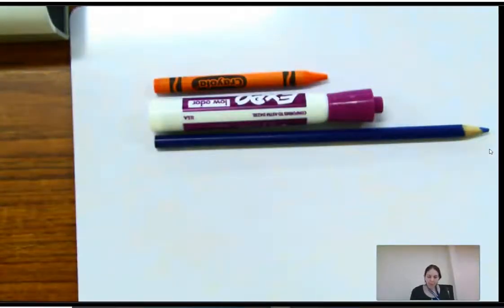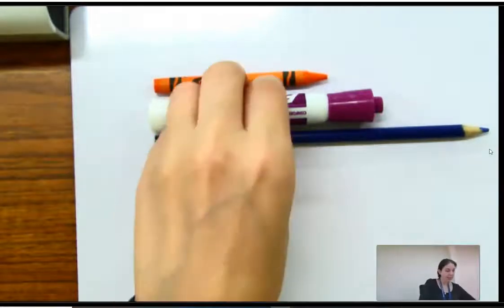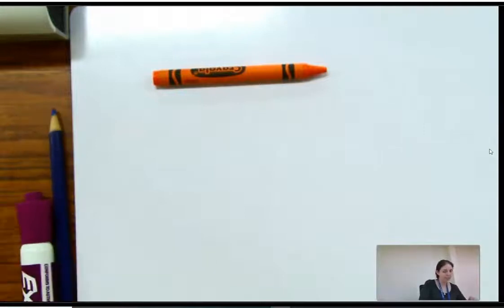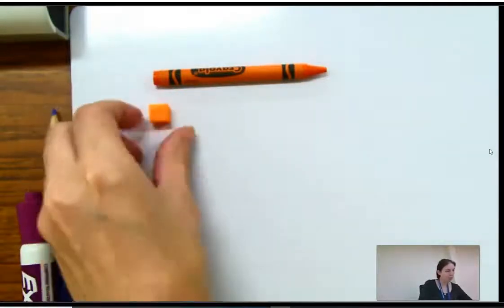Now, what if I want to know how long each item is? What could we do? I know what we could do. We could use these cubes to measure. What do you think? Our centimeter cubes. All right. So let's start with the crayon. And I'm going to measure it with my cubes.